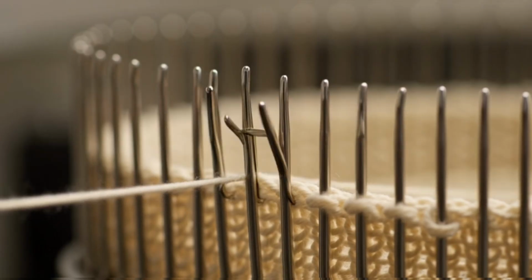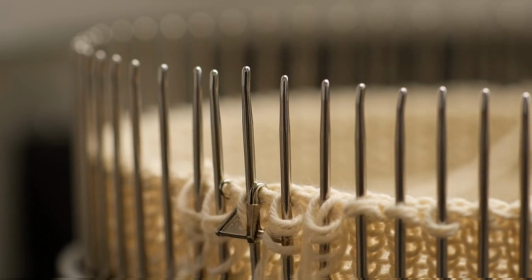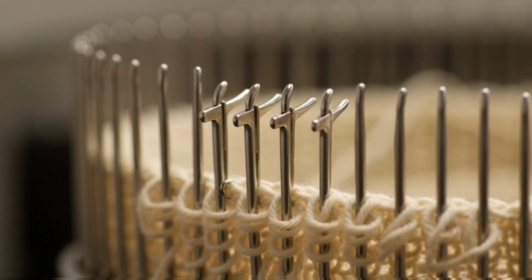Loop formation close-up. In this close-up view, you can see how each needle forms a loop. The latch opens, catches the yarn, and pulls it through the previous loop. This continuous action builds the knit structure row by row.